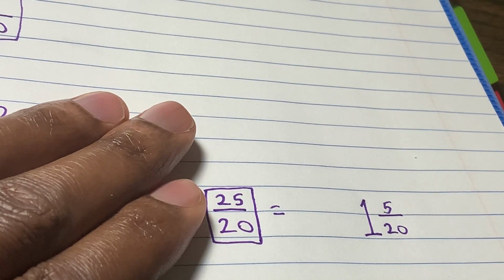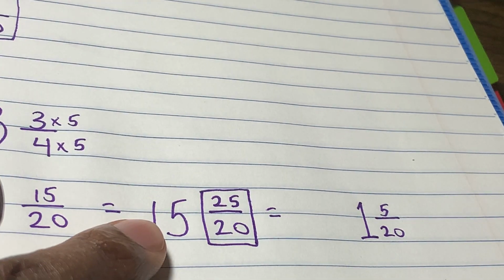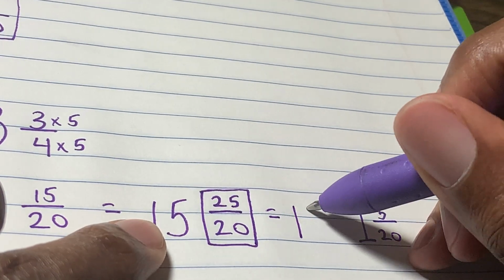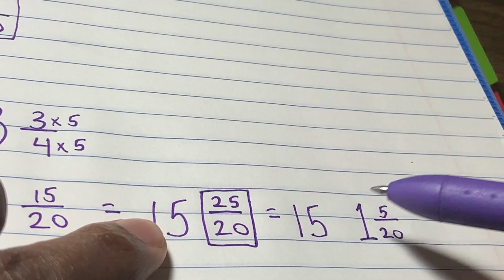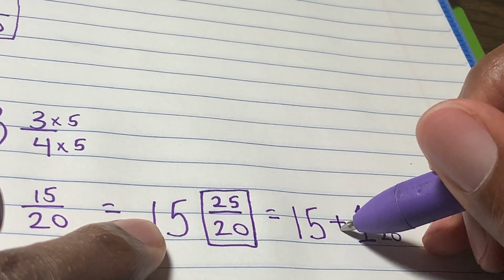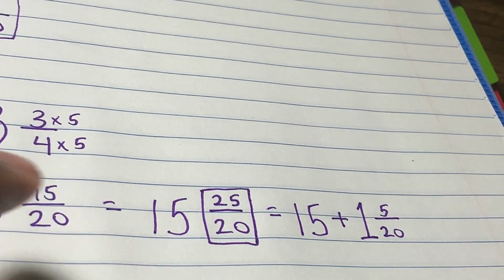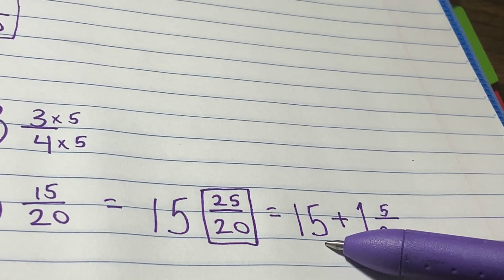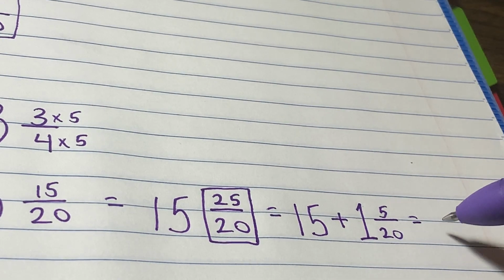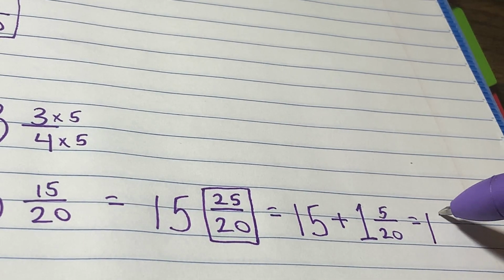Exactly. Now you might say, well, Mr. Barbier, but what about the 15? Let's bring the 15 back, right here. But what do we do with that in this? We add it. So the whole number 15 gets added to the whole number 1, which gives us what? Very good. That gives us 16.